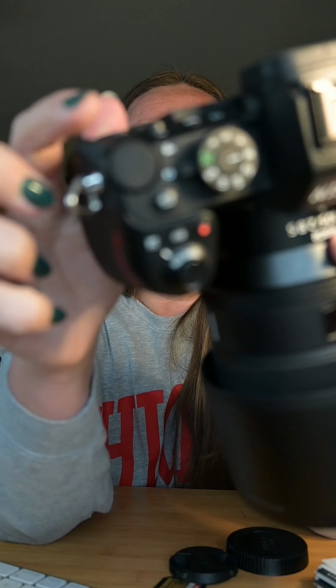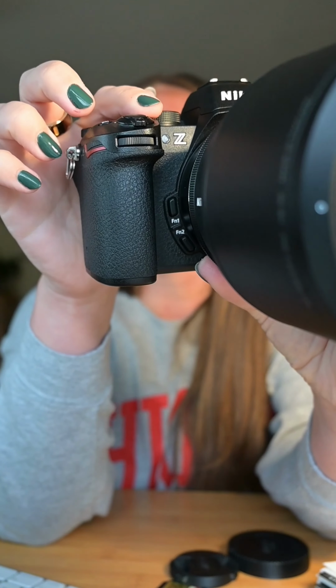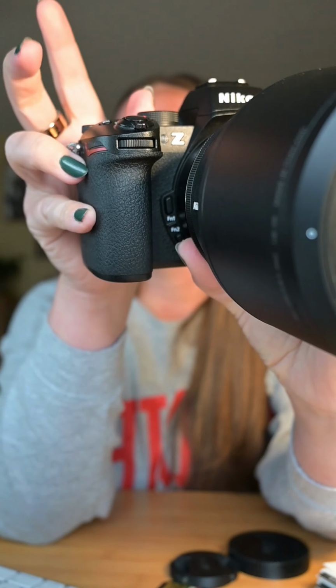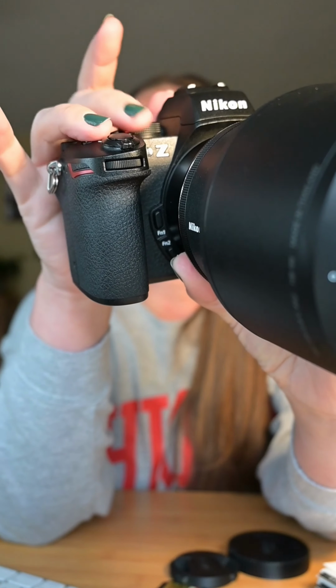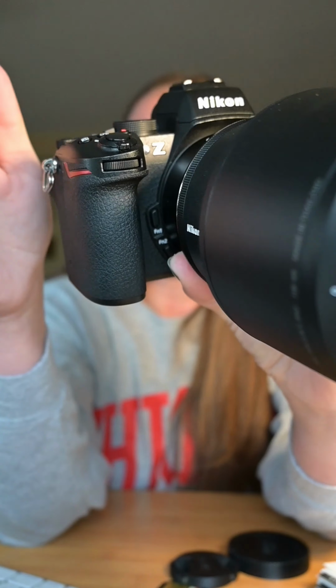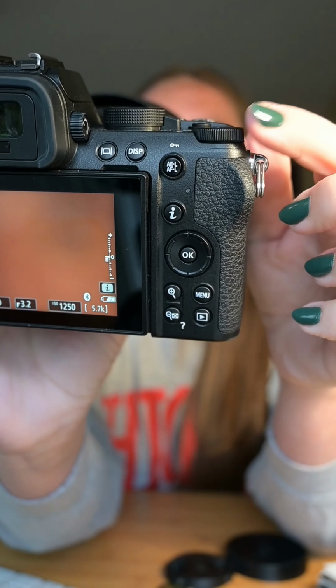Now, for a Canon, there are two dials. On a Canon, you do have a rear dial here, and then you have a dial on the top. This is called the main dial. So the main dial at the top controls your shutter speed, and then the rear dial, also known as the quick control dial, is what is going to control your aperture.